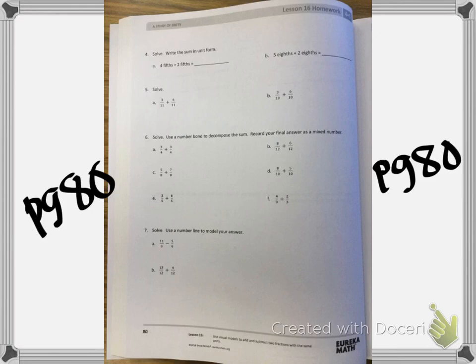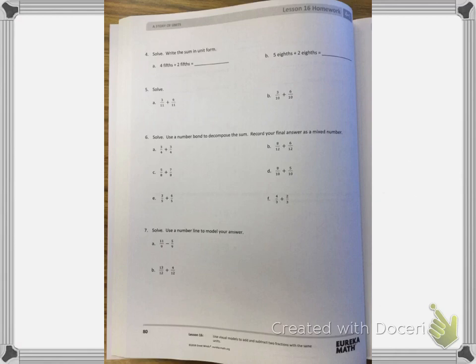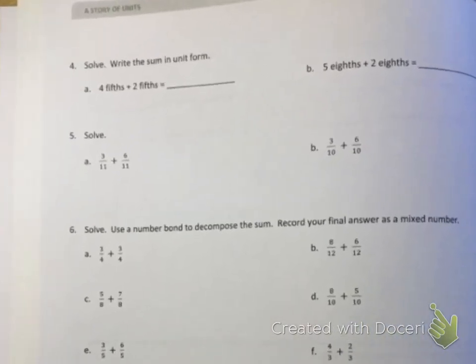So we are going to get to the point where we're going to be adding our fractions together. And so we are going to start off with a pretty easy lesson where it demonstrates when we have common denominators in adding, it becomes pretty simple for us.